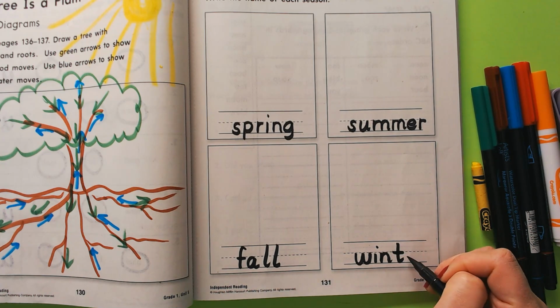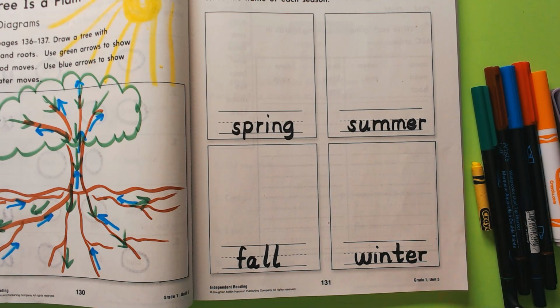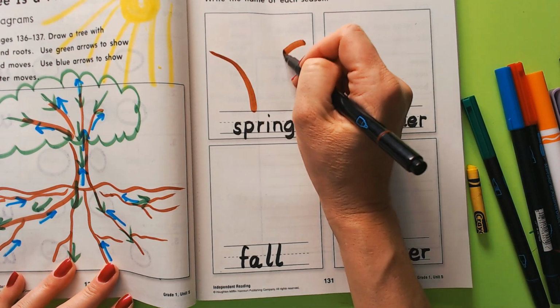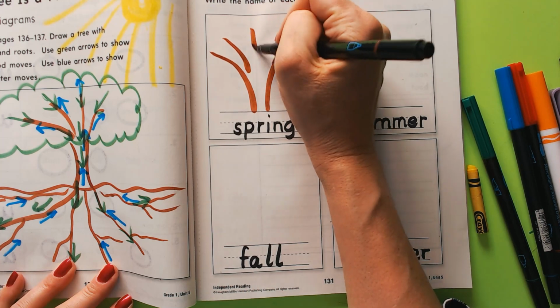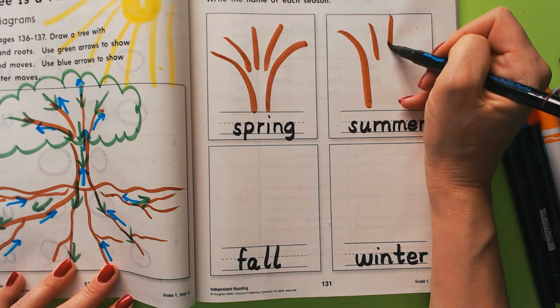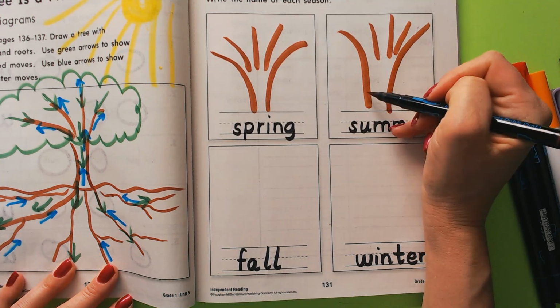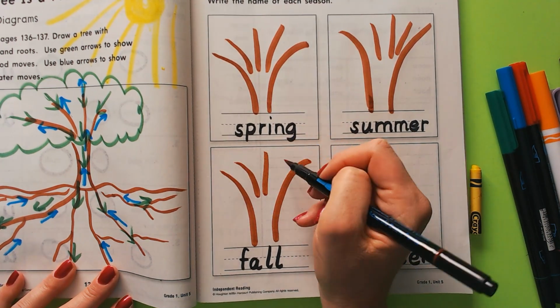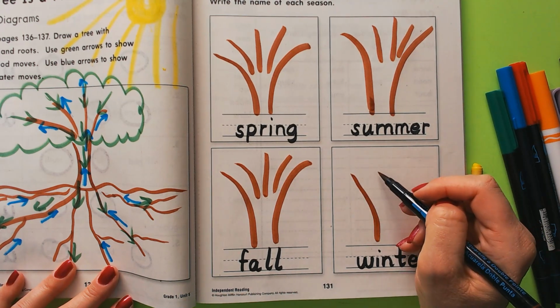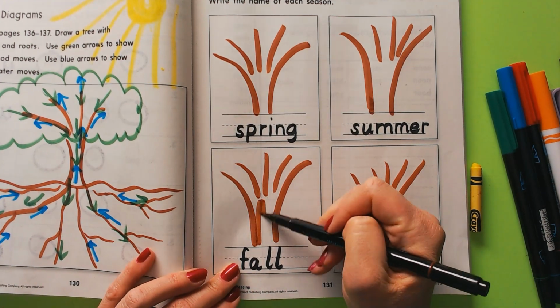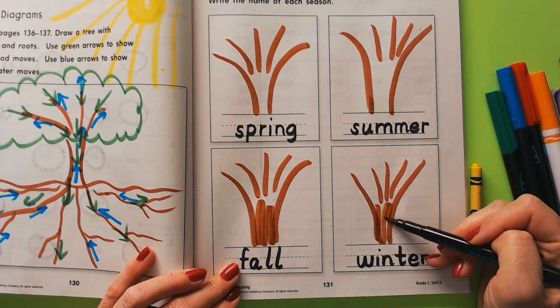So for our trees, let's just put whatever we can see. I don't want to have to do the whole root system. So let's just make our tree sort of look like this. And then we'll just add leaves depending on what the season is, okay? Okay, so let's color our trunks. I'm trying to be very efficient here.